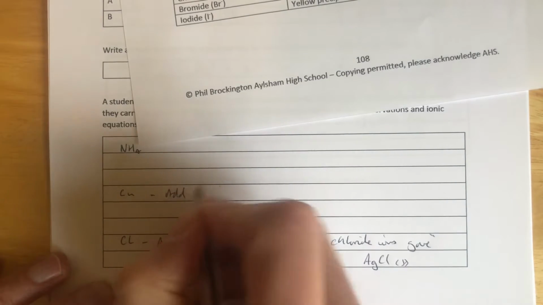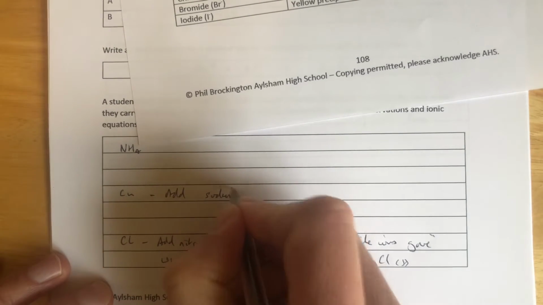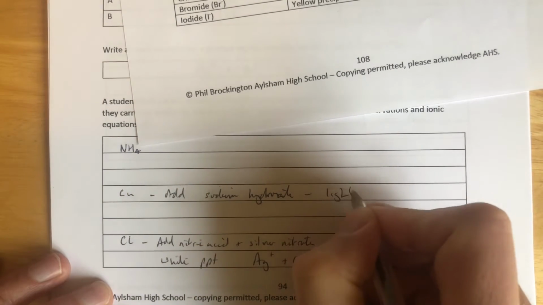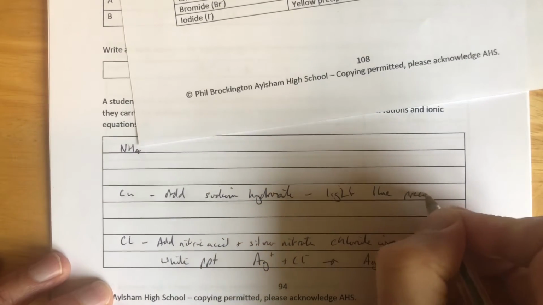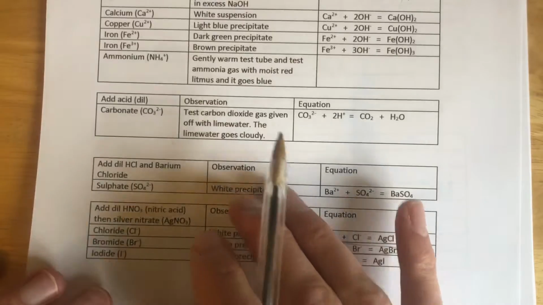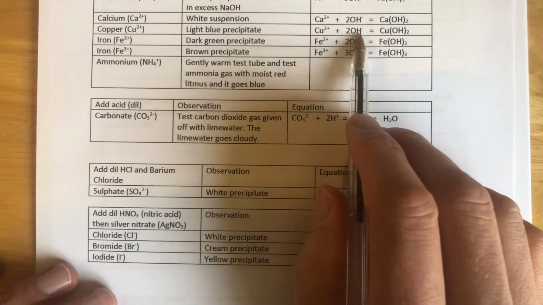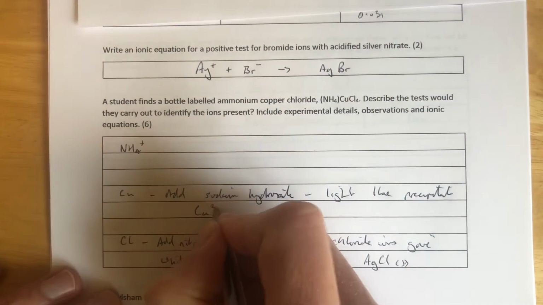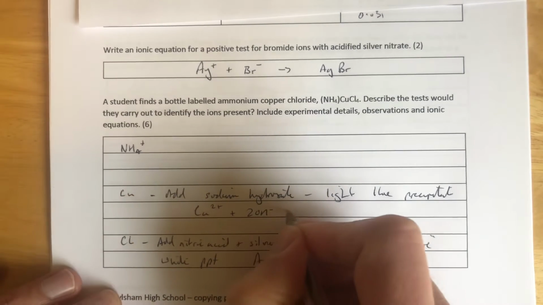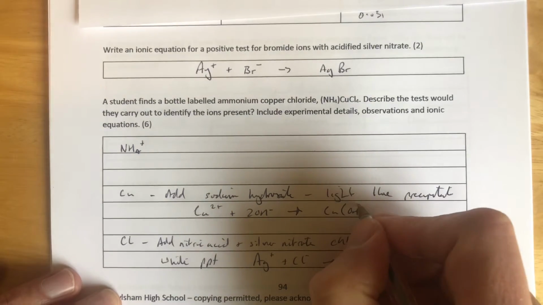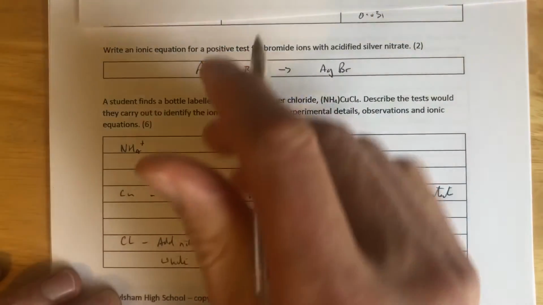So add sodium hydroxide, and we're going to get a light blue precipitate. Our ionic equation for that: Cu2 plus 2OH minus makes copper hydroxide. So the moral of the story is everything is on the qualitative tests sheet.